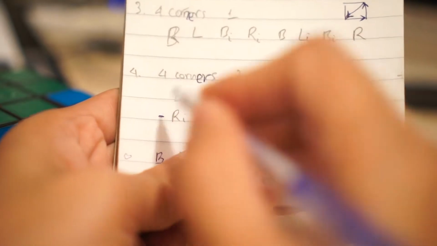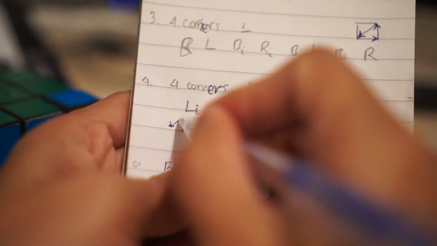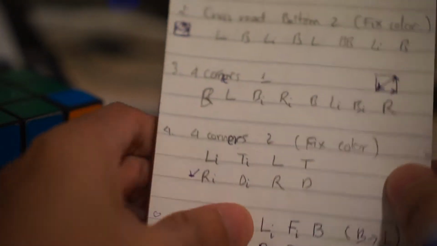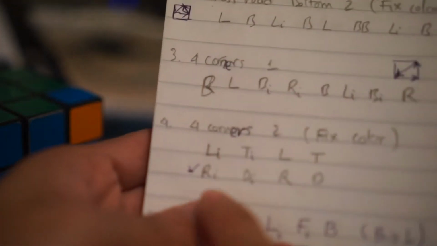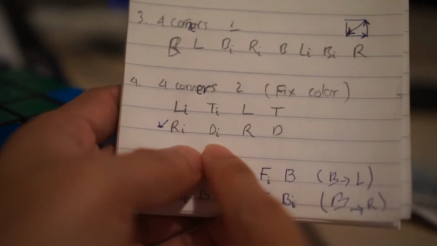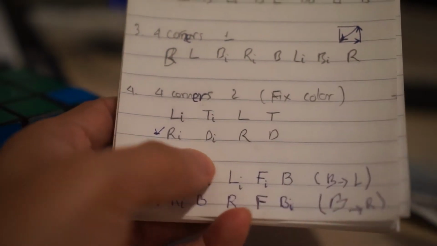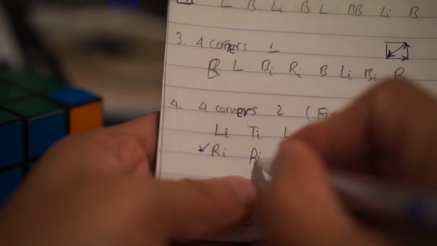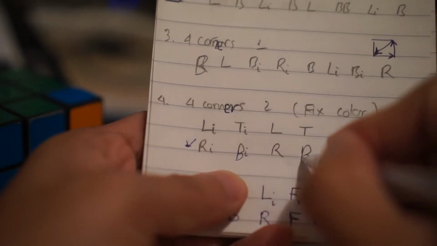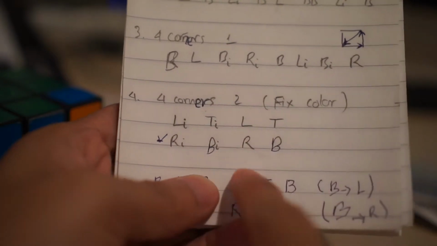Here I will show you the last formula. We should choose one of them. I use this formula to do the last step. The formula is right, invert, invert right, invert down, right. Sorry, this is the bottom: right, invert, bottom, invert, right, and bottom.